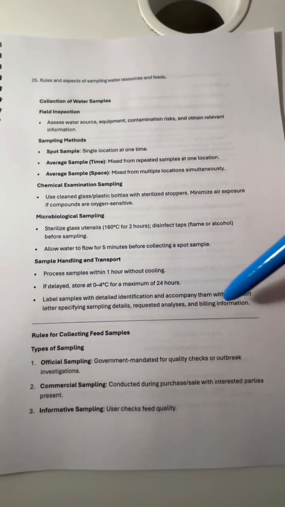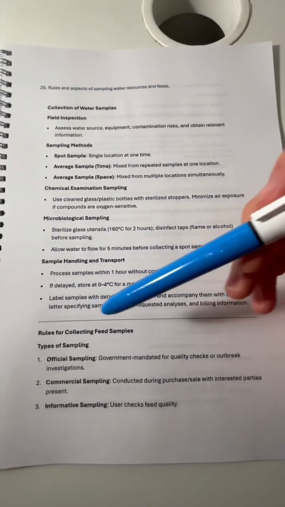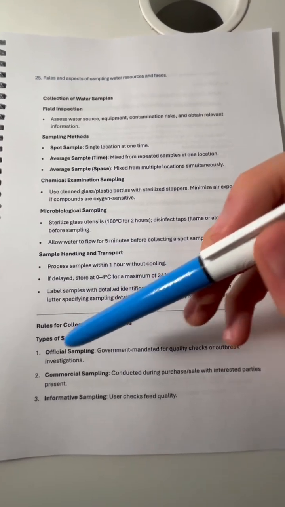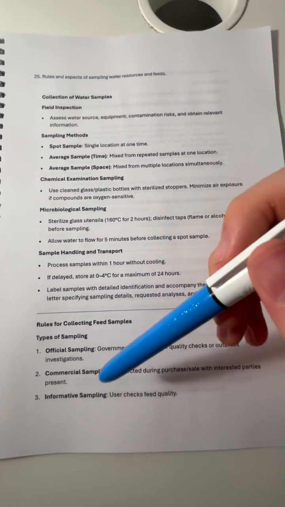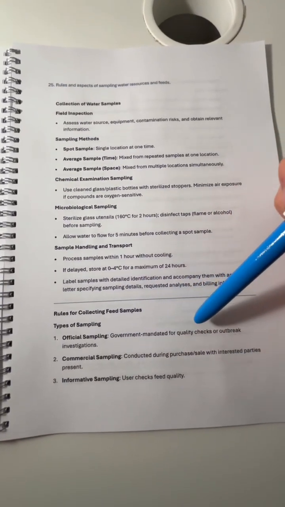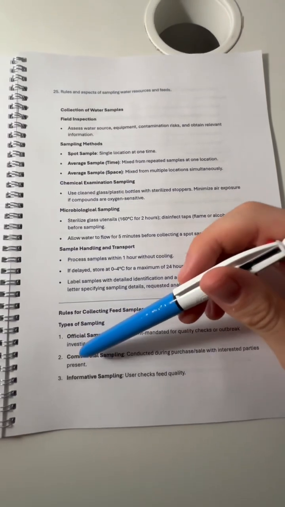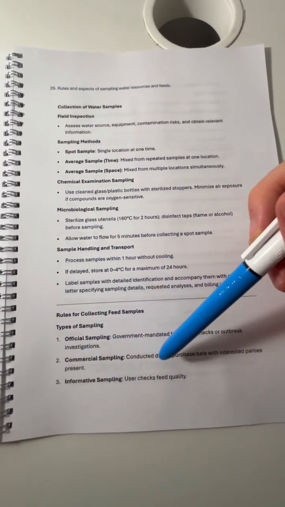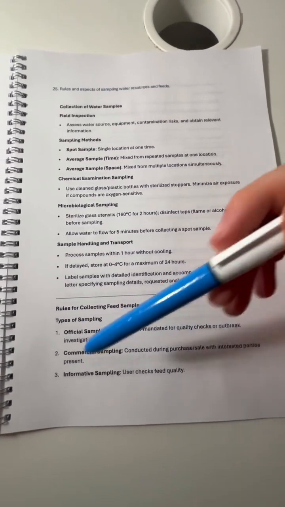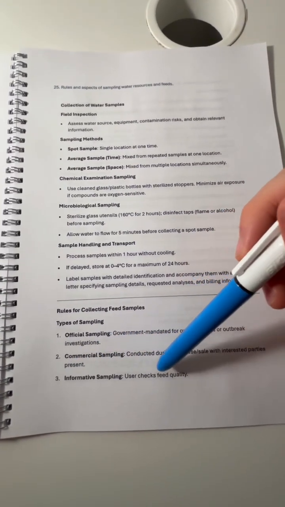analysis and billing information. And the rules for collecting feed samples, so you have the types of sampling such as official sampling, commercial sampling, and informative sampling. Official sampling is government mandated for quality checks or outbreak investigations. Commercial sampling is conducted by or during the sale and purchase of interested parties. And informative sampling is done for feed quality.